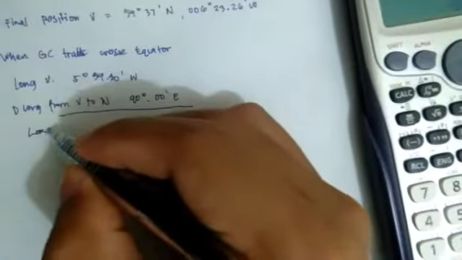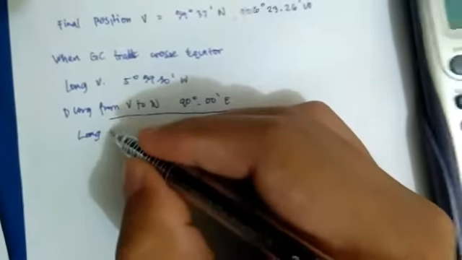So this would be the longitude at the equator.